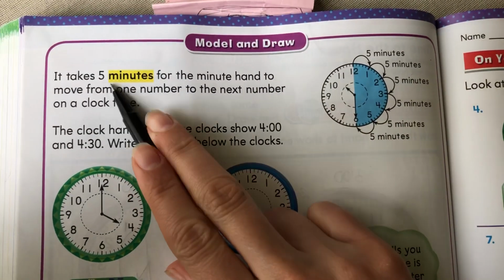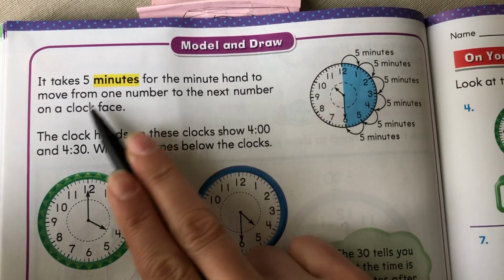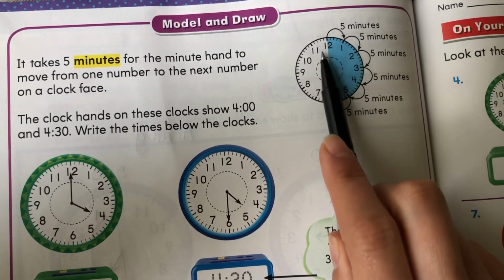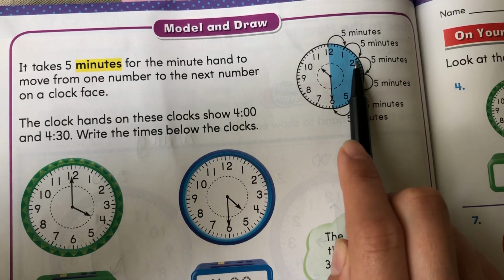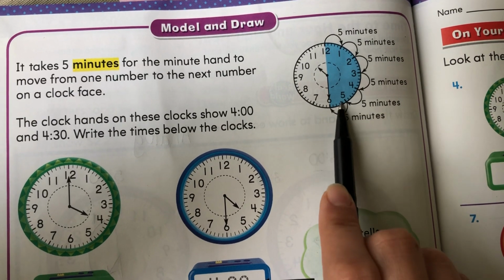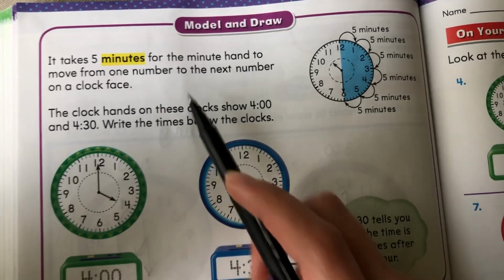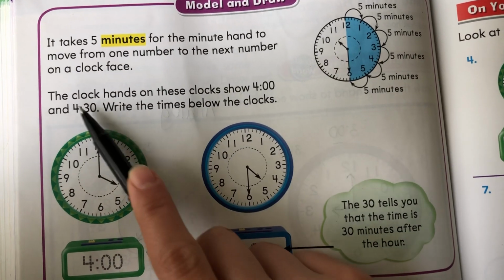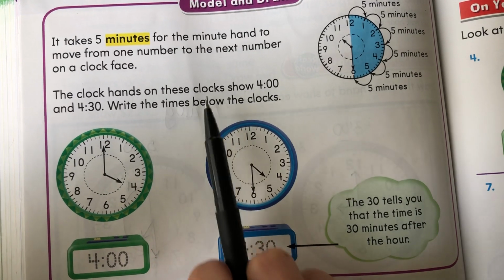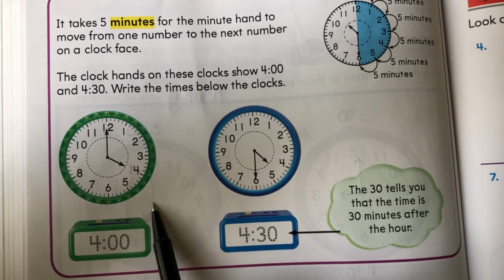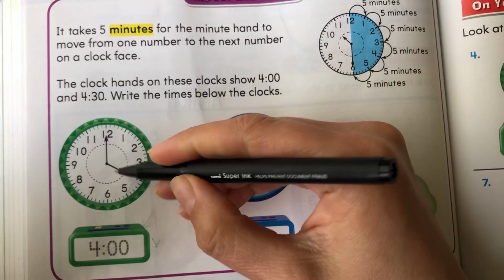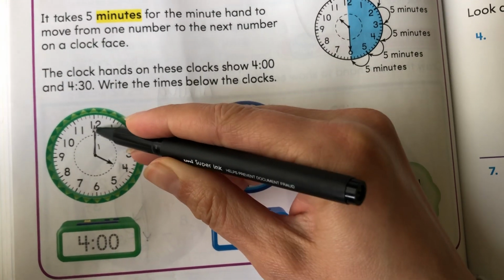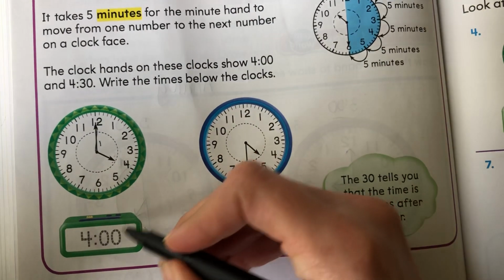Like I said before, it takes 5 minutes for the minute hand to move from one number to the next number on a clock face. I just showed you that. 5 minutes. Everything takes 5 minutes. They're all 5 minutes apart. The clock hands on these clocks show 4 o'clock and 4:30. Write the times below the clocks. It did it for you. Short hand is pointing to the 4, long hand pointing to the 12, which means 0, the starting point, 4 o'clock.